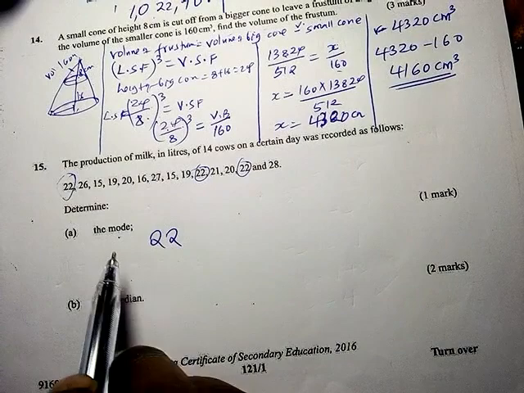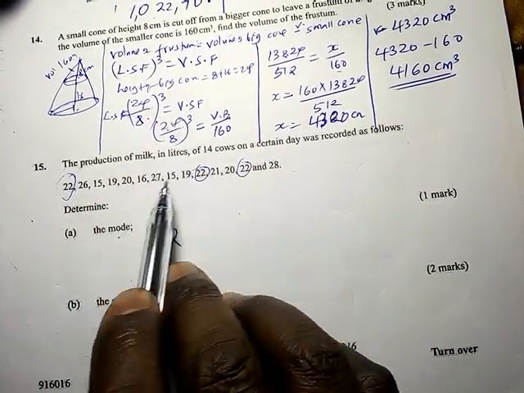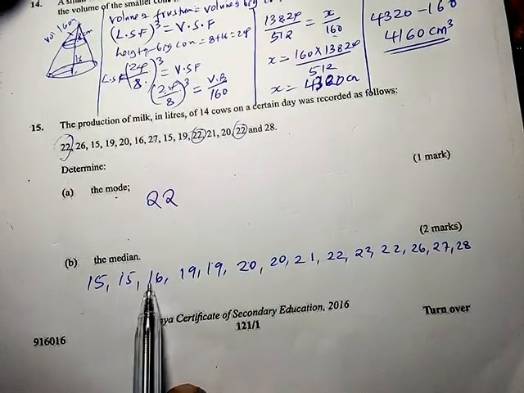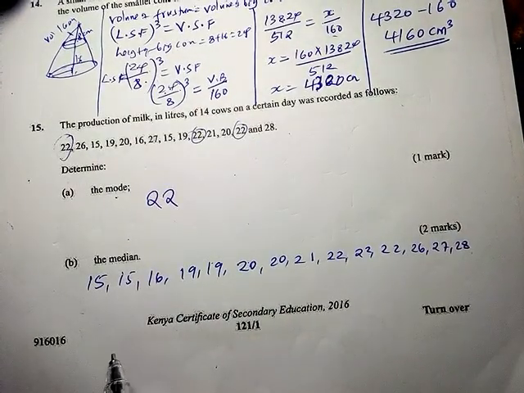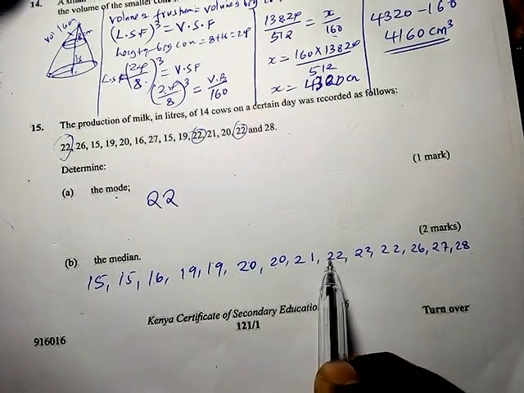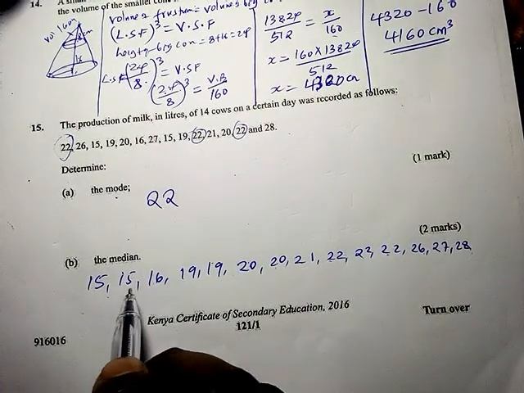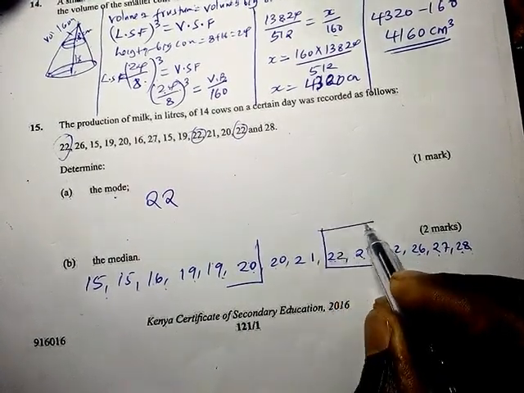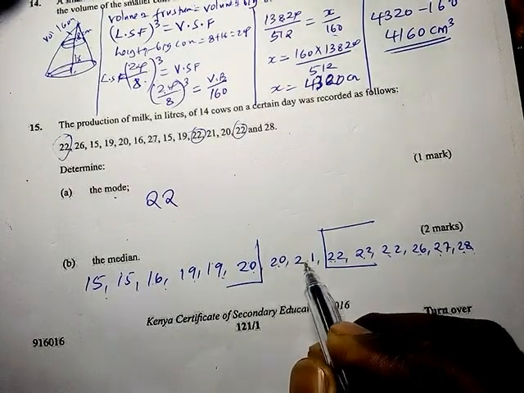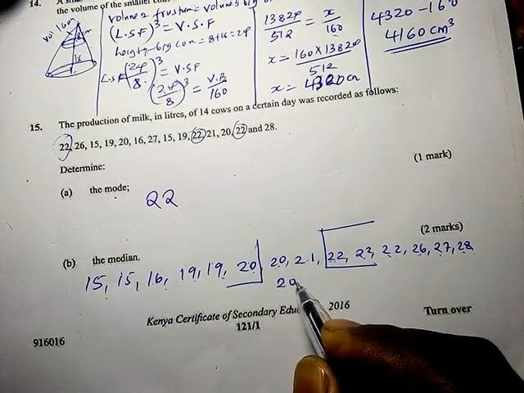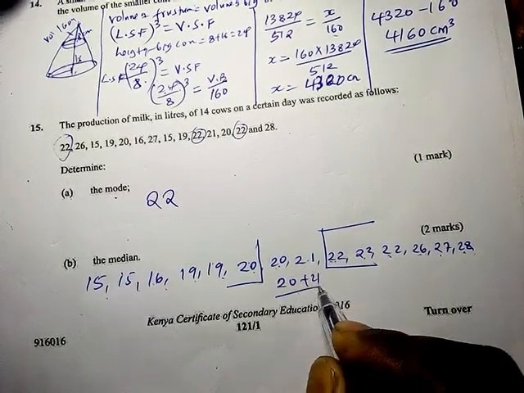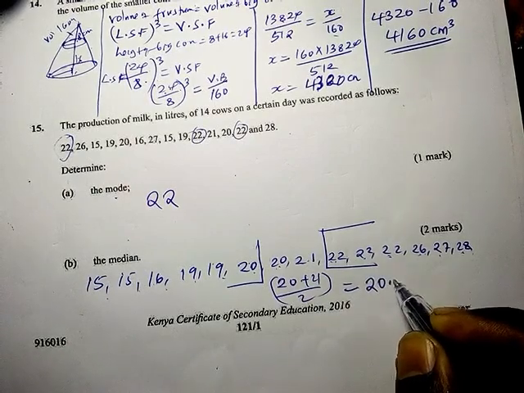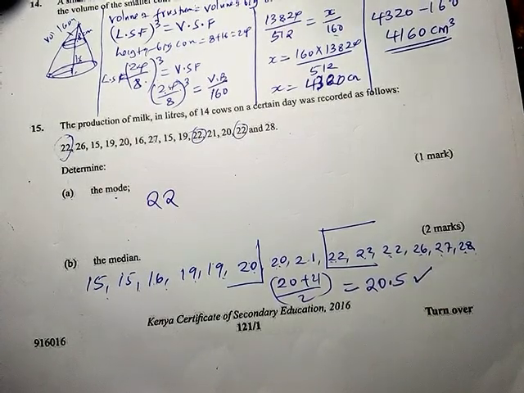To get the median, arrange these numbers in ascending or descending order, and then find the middle one. So these numbers have been arranged in ascending order. So count 1, 2, 3, up to 14 numbers. So the middle is 20 and 21. Because there are 2 of them, you find the average: 20 plus 21 divided by 2. So this is 41 divided by 2, and it will give us 20.5. So that is the median.